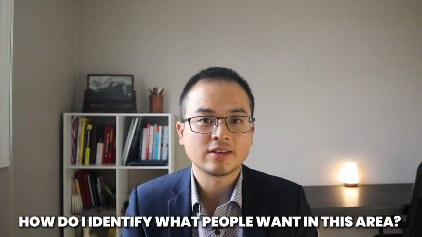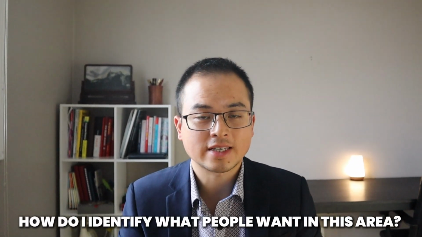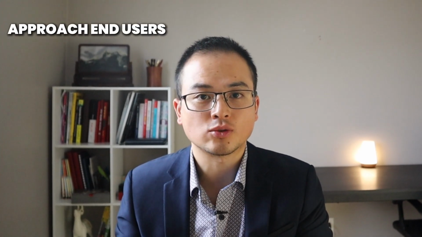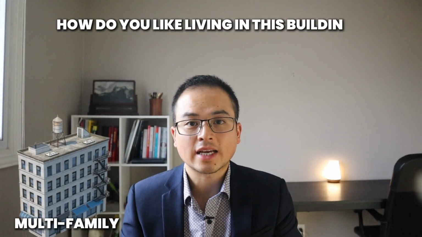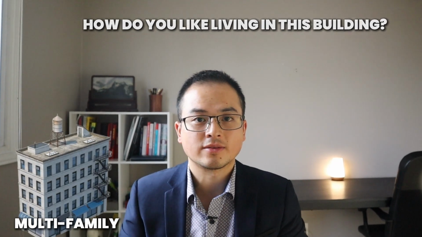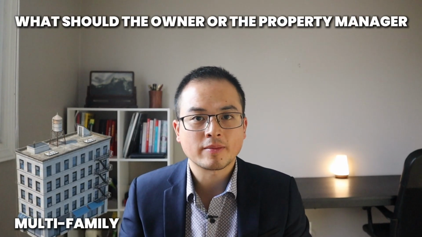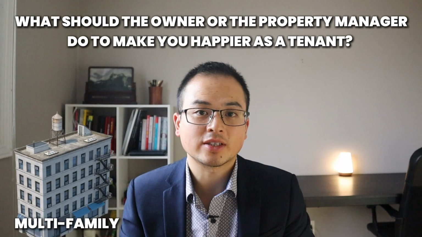So how do you identify what the people want in this area? In my opinion, the best way is to approach an end user. So if you're developing multifamily, a purpose-built rental, ask whoever is renting in this area questions such as, how do you like living in this area? How do you like living in this building in particular? What should the owner or the property manager do to make you a happier tenant here?